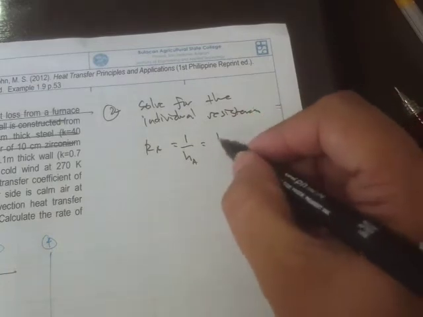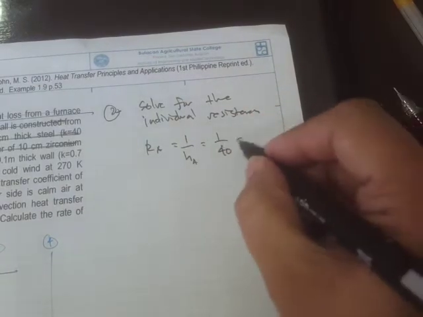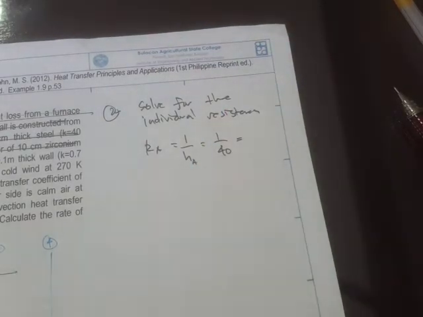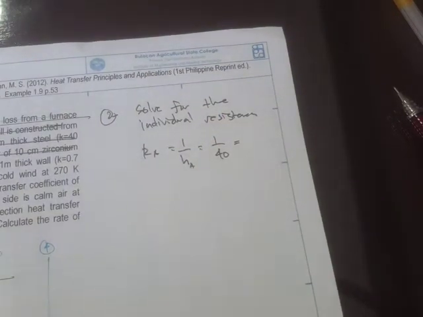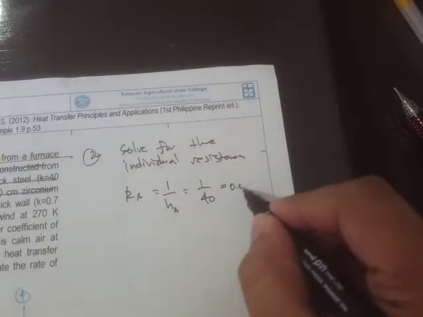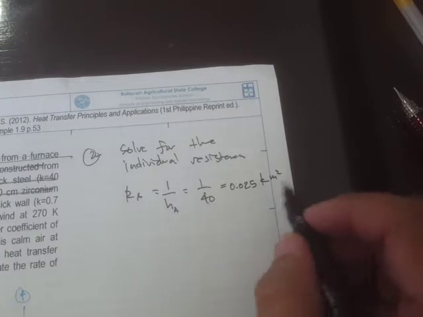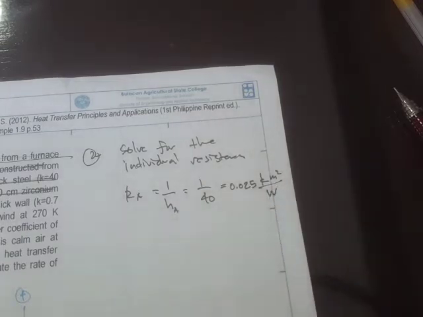So this will be the value. Okay, so 1 all over 40, this will be 0.025 Kelvin meter squared per watts.